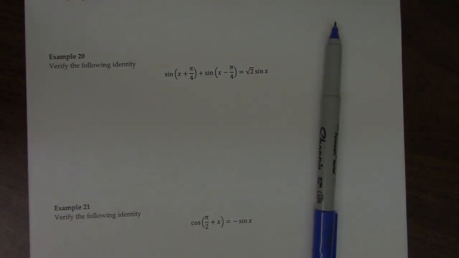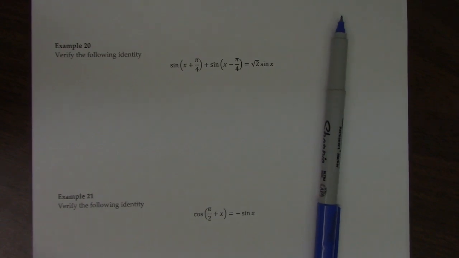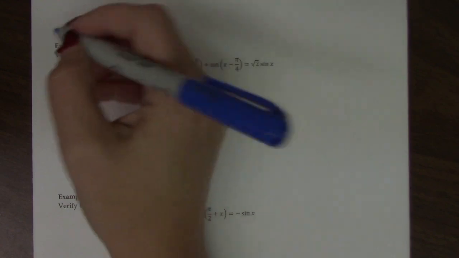Example 20, we want to verify this identity. And once again, it's just coincidental that the left side, sometimes you want to start with the right side, but on this one, the left side's definitely the more complex side. So I'm going to start with that.